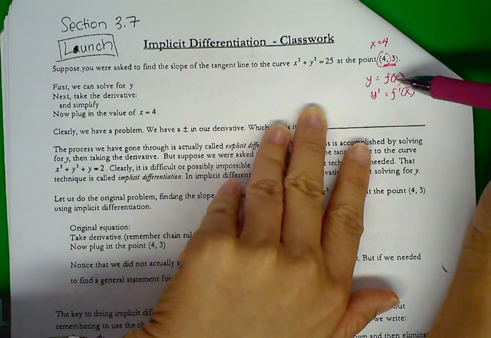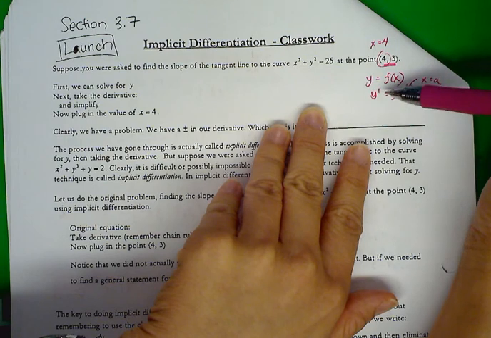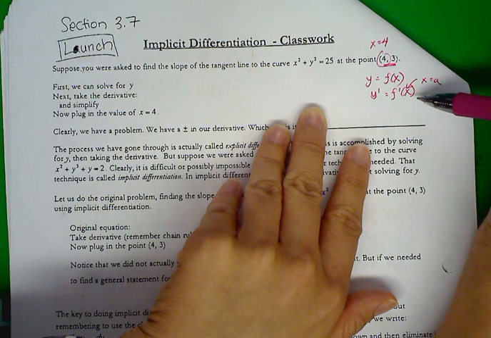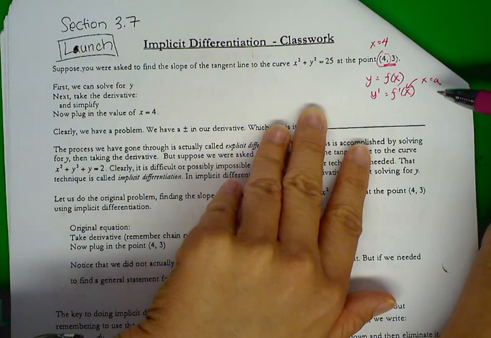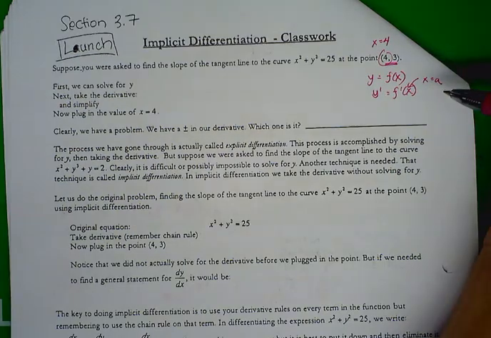If we have a function like y equals x cubed, we find the derivative of x cubed, and at the end we plug in the x value.